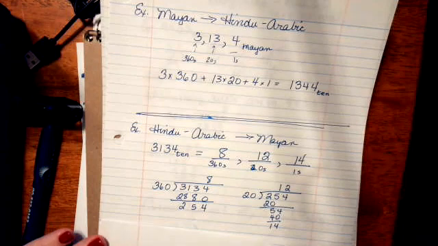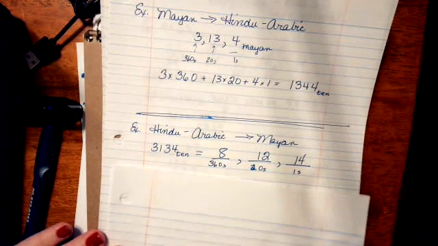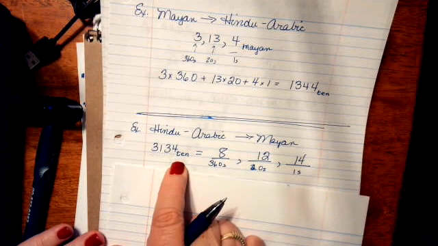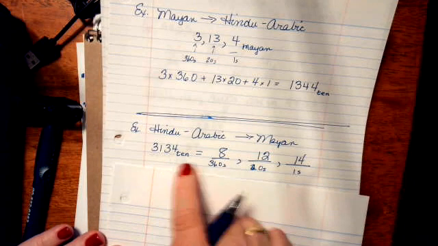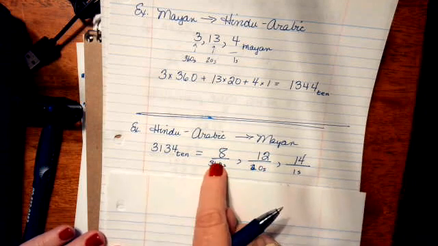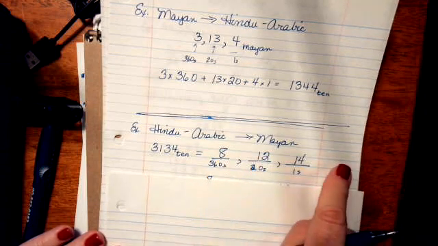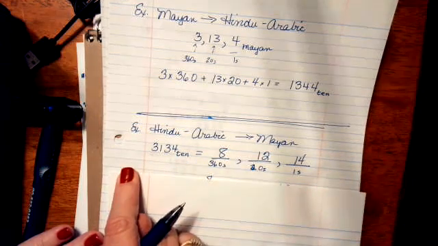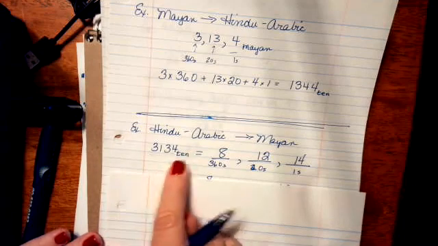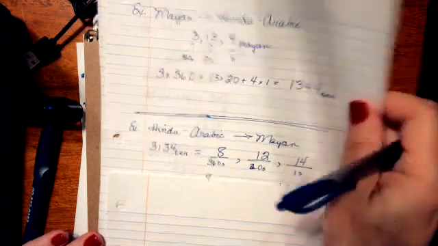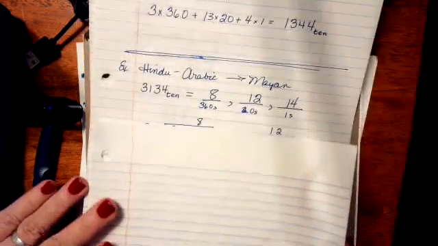Okay, now one more example going in the opposite direction. Suppose we take 3,134 in base 10, and we're going to rewrite that as a Mayan numeral. Well, again, the first thing I have to figure out is how many places am I going to have? I've got a 1's place, I've got a 20's place, I've got a 360's place. 7,200, that's too big. So I've only got 3 places.